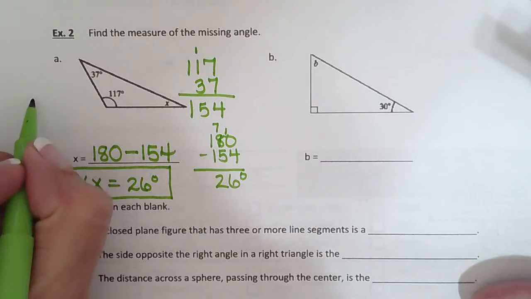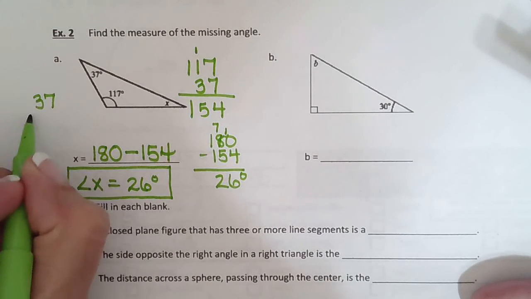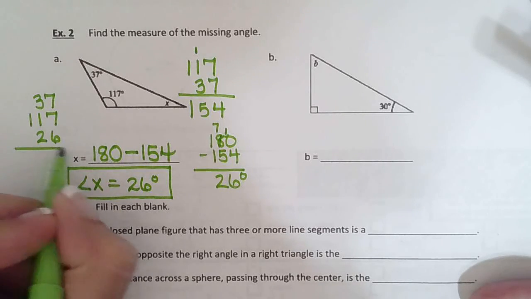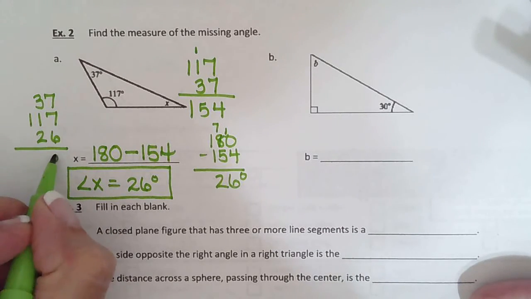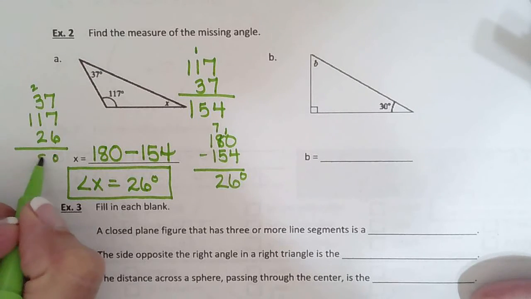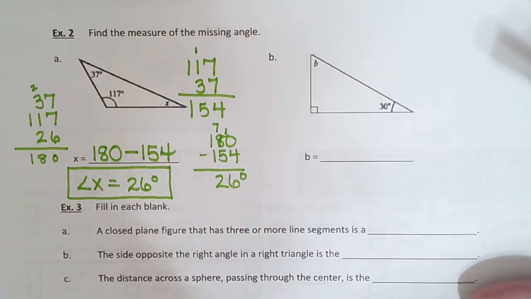And you can certainly check that. 37, 117, 26. So 14 and 6 is 20. Carry our 2, 3, 4, 5, 6, 7, 8. Boom. You just verified it's correct because the 3 angles have to add to 180.